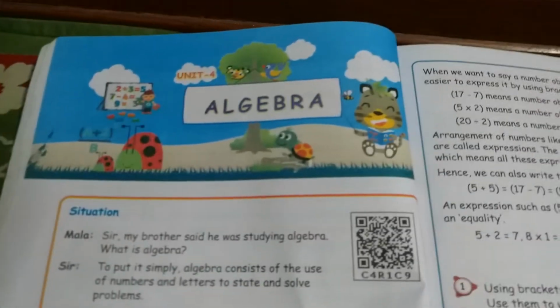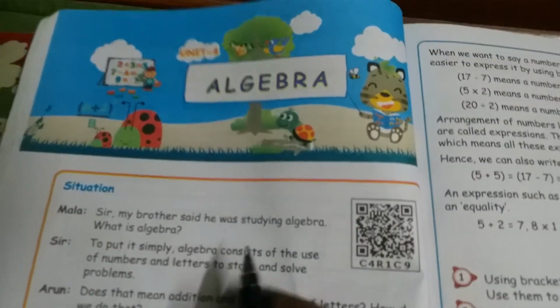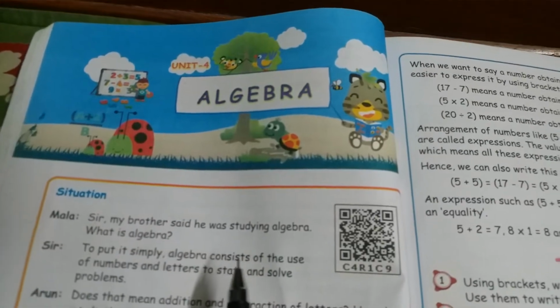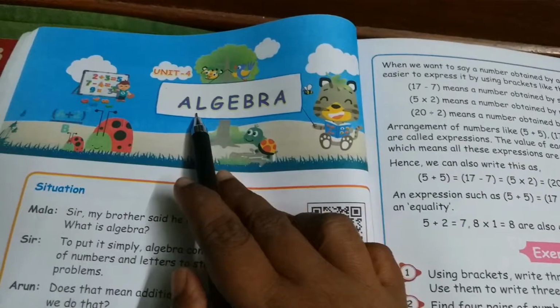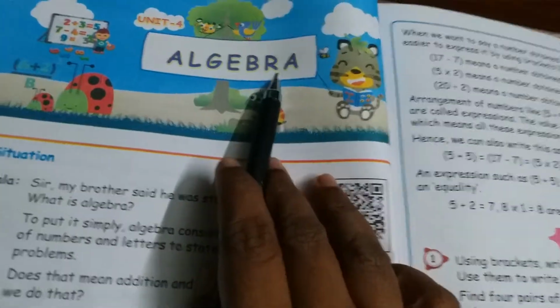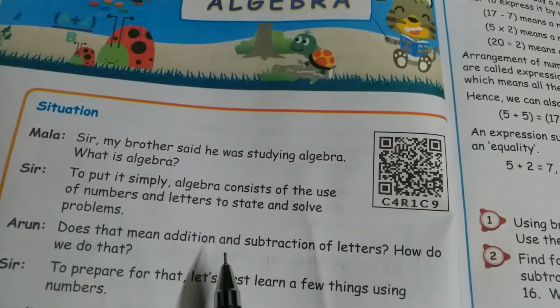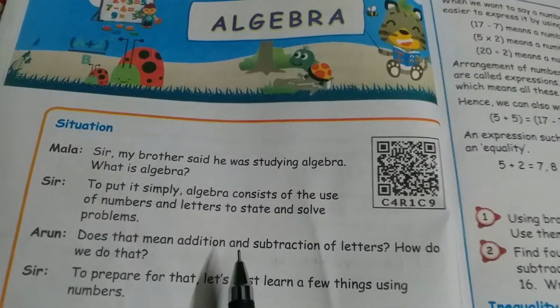Good evening, students. Today we are going to learn Maths 5th Standard, Term 3, Unit 4, Algebra. This is a new topic in 5th Standard. So let us go into the lesson. It is going to be really interesting for you.